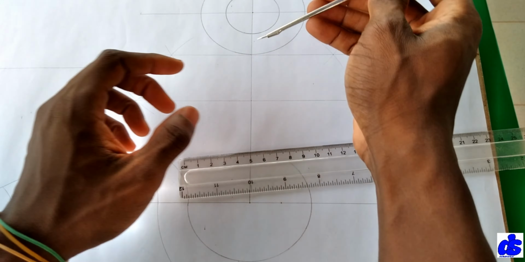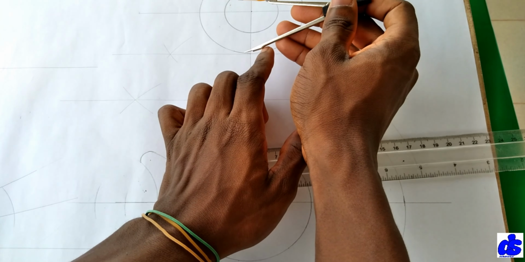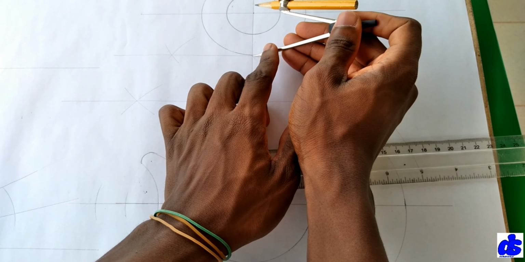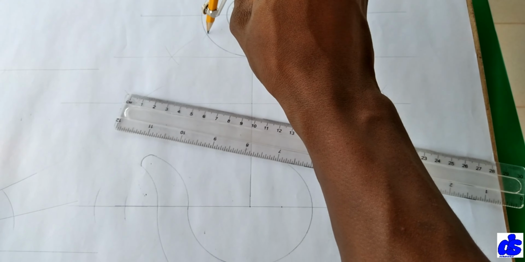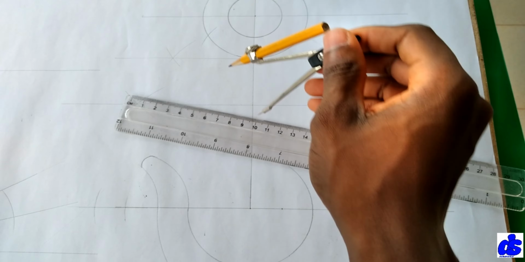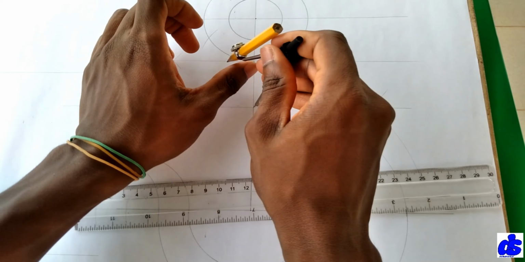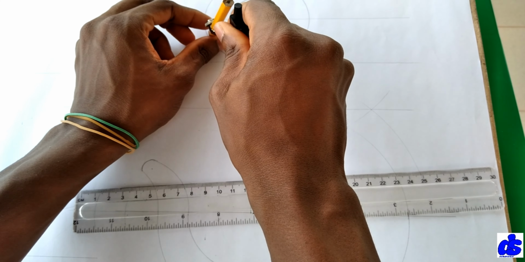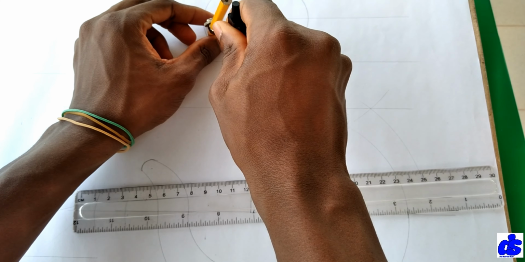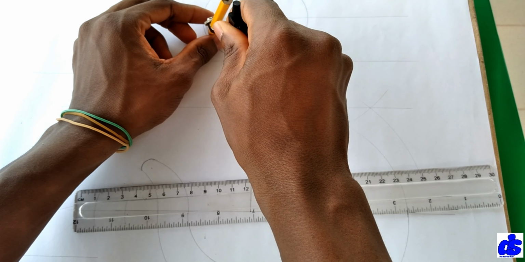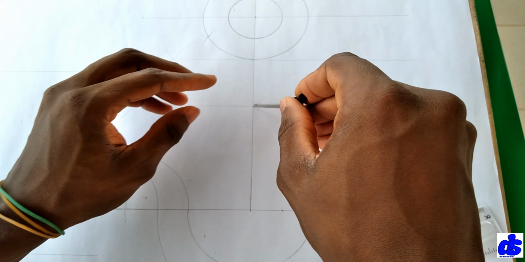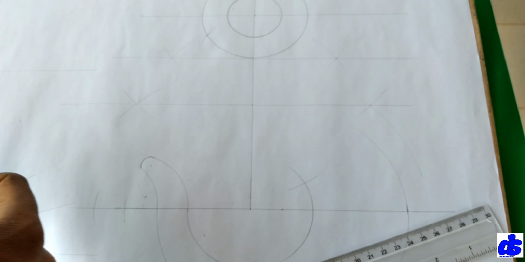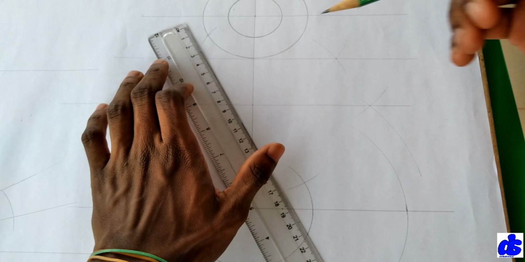Right, so next step, you stand here, open to the center. Okay, I've already opened to that. And inscribe an arc. Now stand here, open to where you inscribed the arc. And inscribe an arc here. So that's where the line of tangency will be.